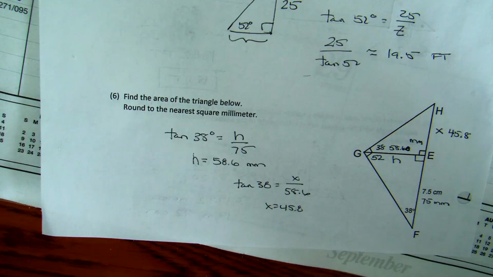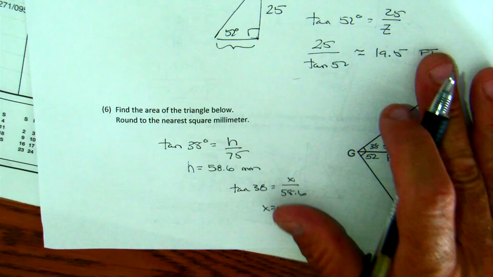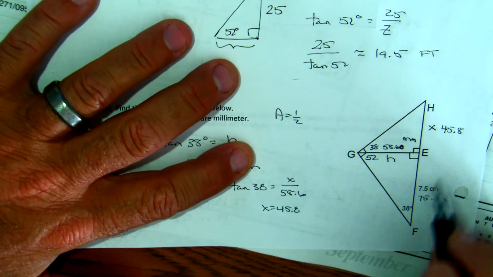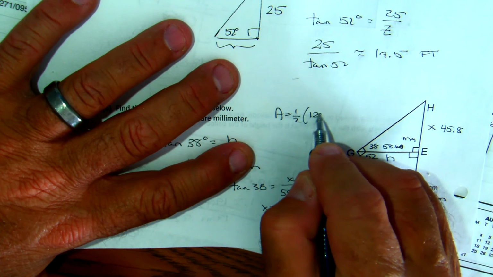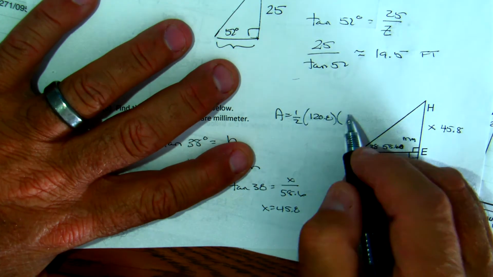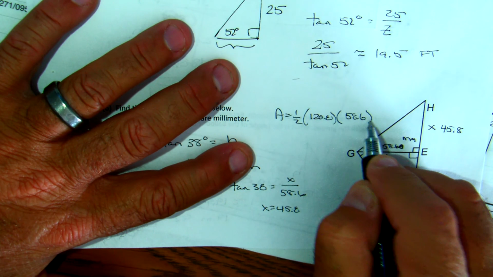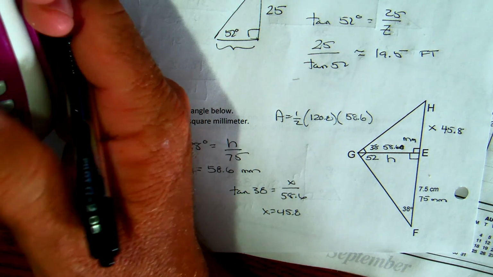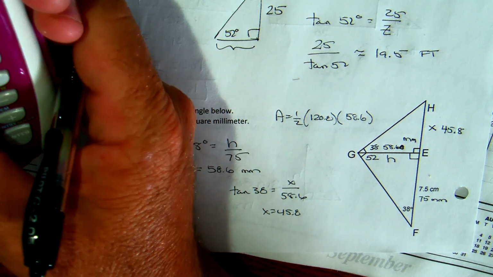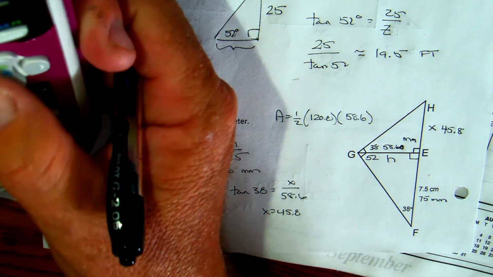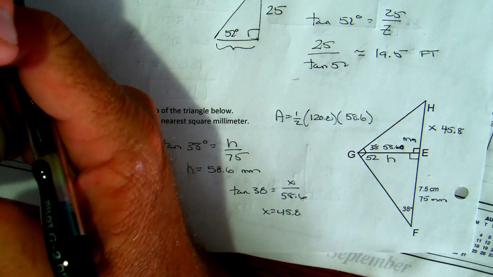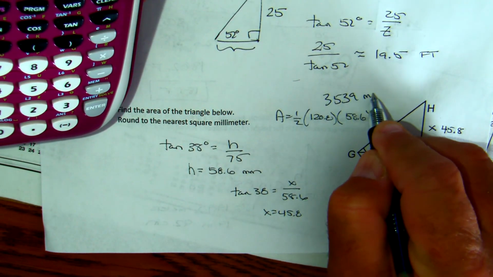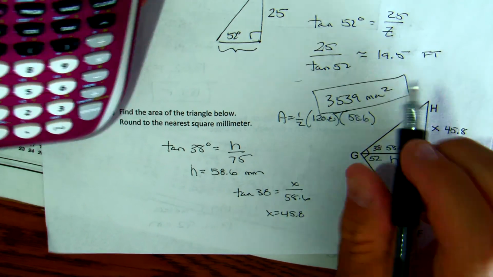And my last step is to find the area of the whole thing. To do that, I do area equals 1/2 base. So I'm going to add these together. I get 120.8. The height, which I got in the first step, was 58.6. Once again, I go to my trusty calculator. And I get approximately 3,539 millimeters squared. All right, and that's a wrap.